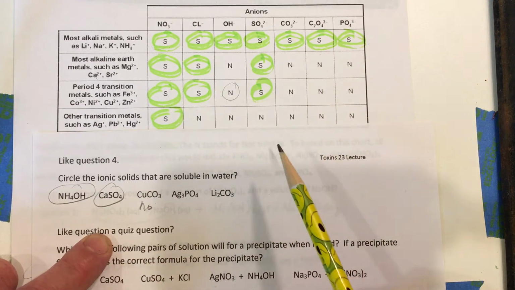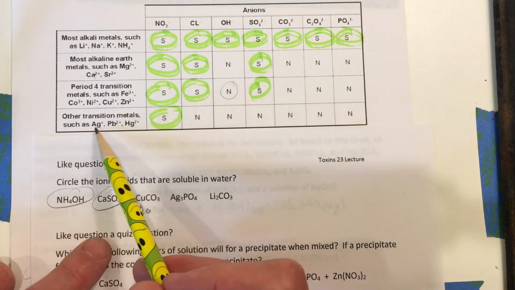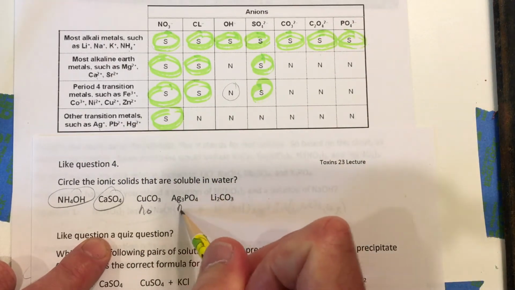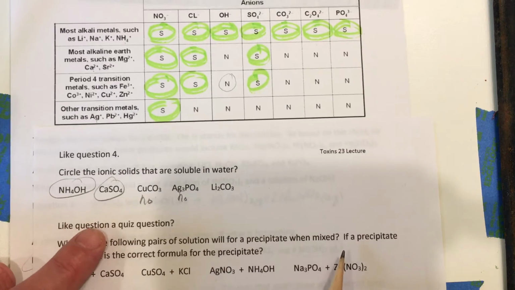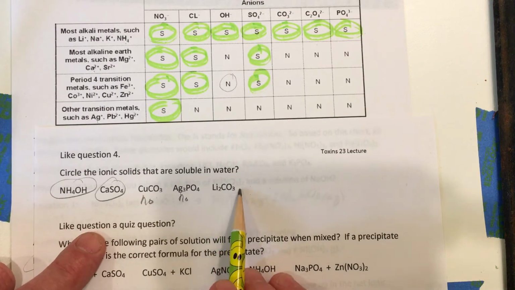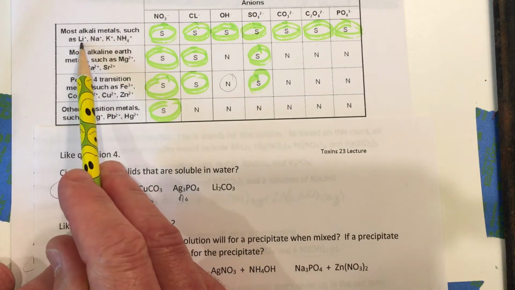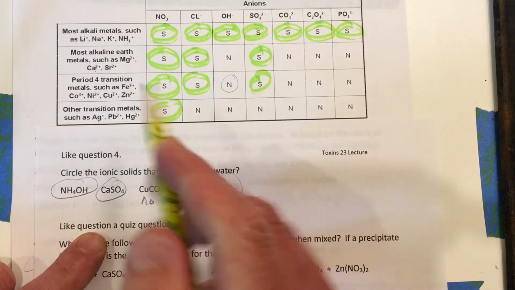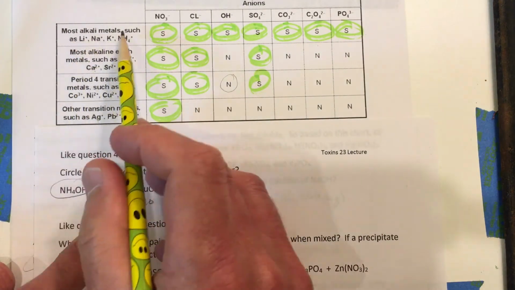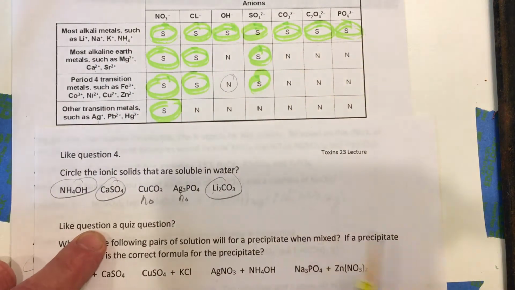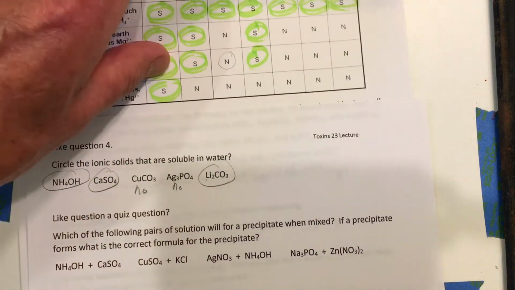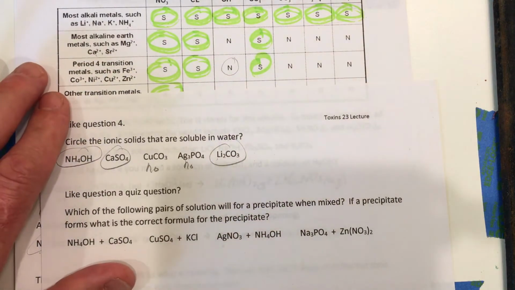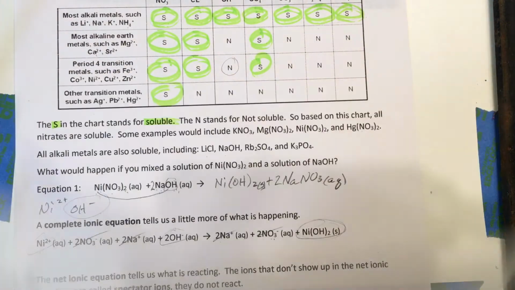And silver phosphate. Let's see, silver, and we come over to phosphate. No, it's not soluble. It does not dissolve in water. And lithium carbonate. So lithium and carbonate, yeah, it's soluble, of course, because lithium is an alkali metal, and all alkali metals are soluble.